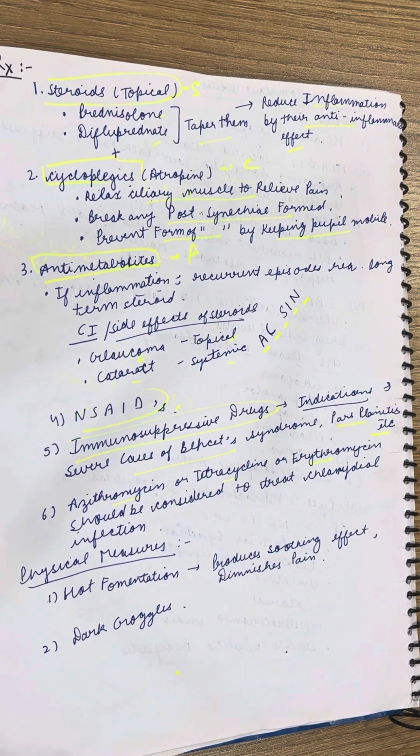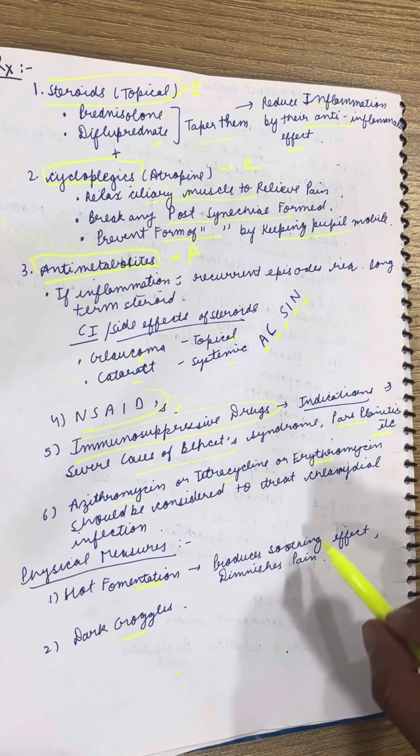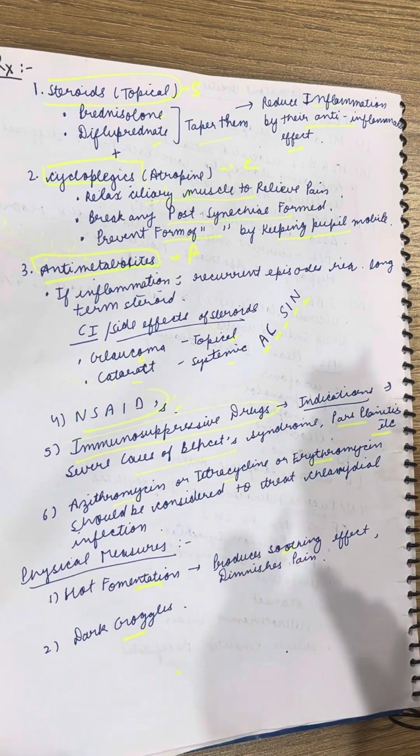Now let's go to the physical measures. The physical measures are hot fomentation and dark goggles. Hot fomentation produces a soothing effect, and dark goggles reduce photophobia.